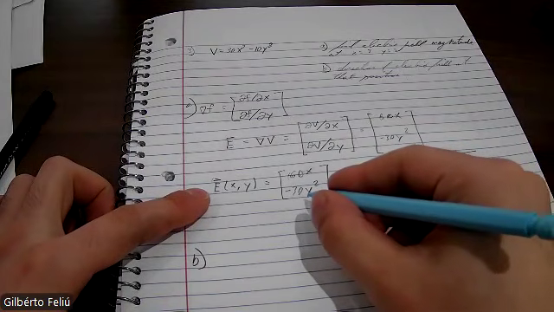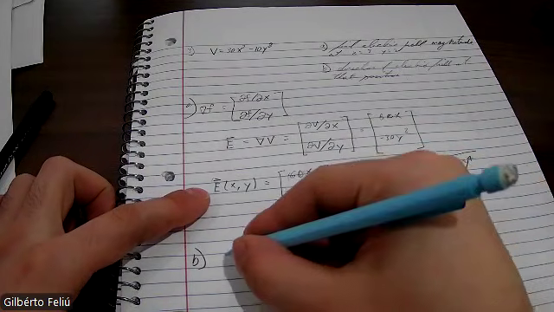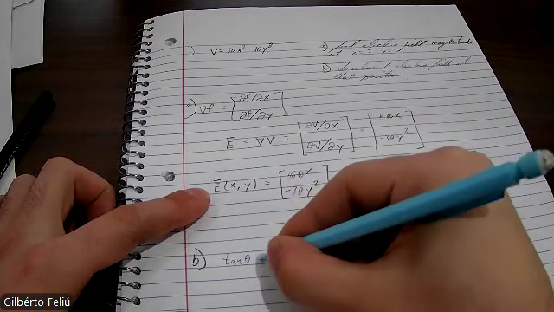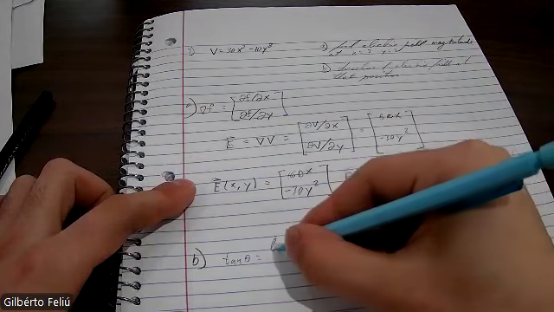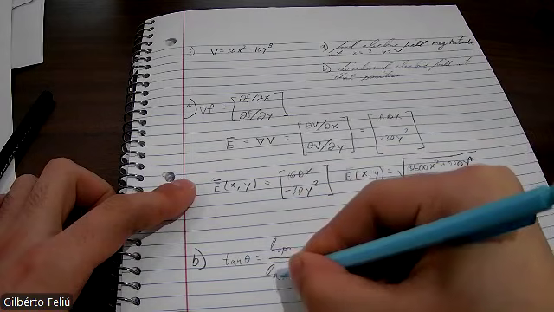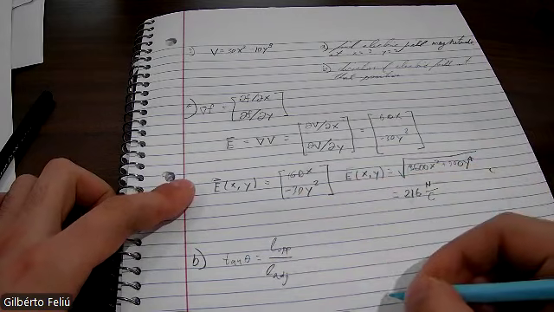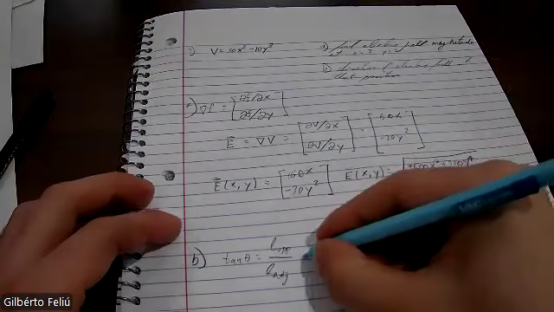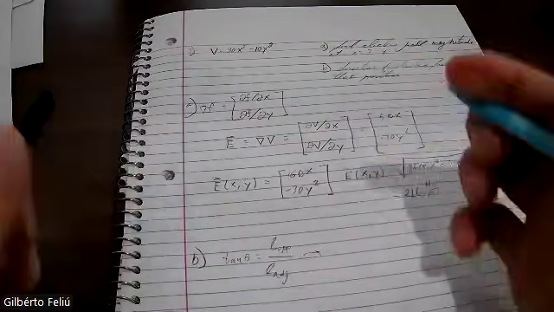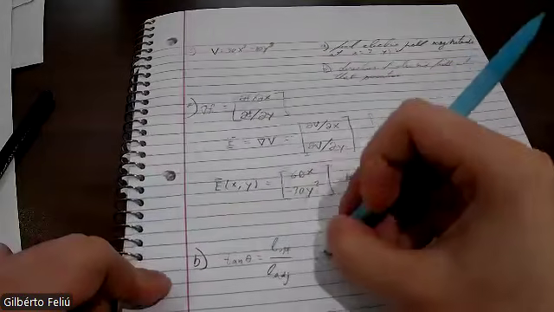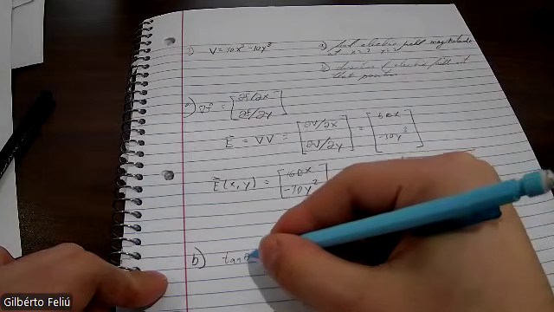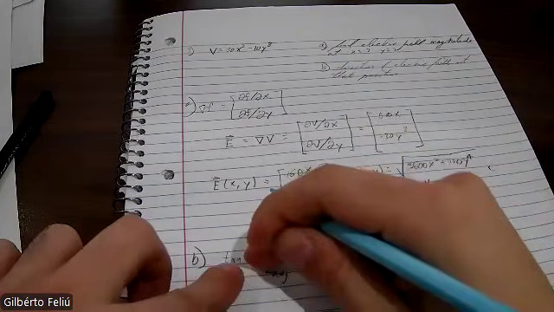To find the direction of a vector, we have tangent of theta is equal to an opposite length over an adjacent length. If you want to find the angle, just find the arc tangent, in other words the inverse tangent, for both sides. Inverse tangent of tangent just gives you the argument of tangent, the angle.